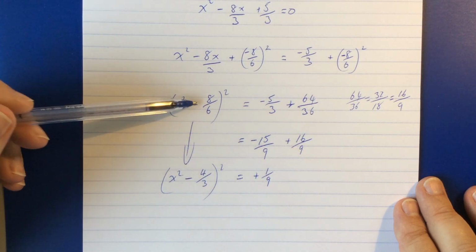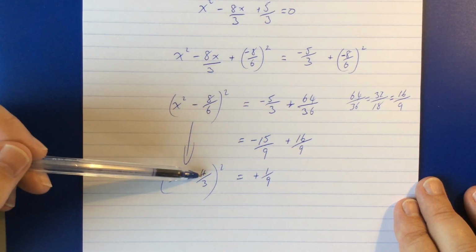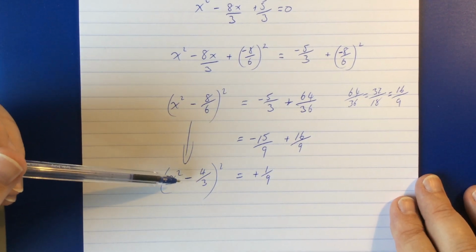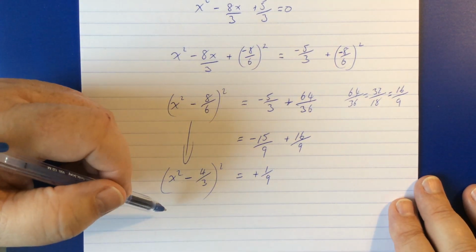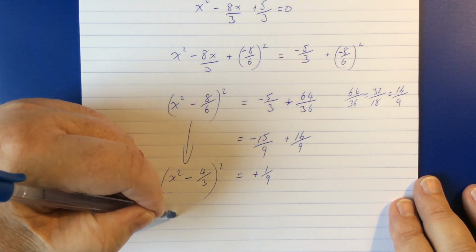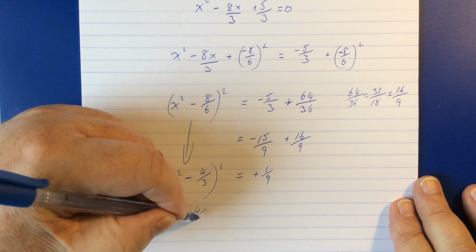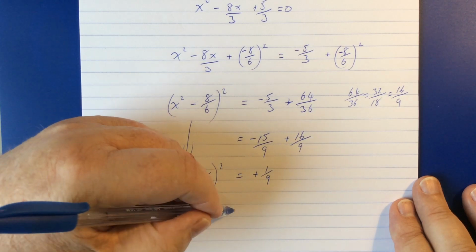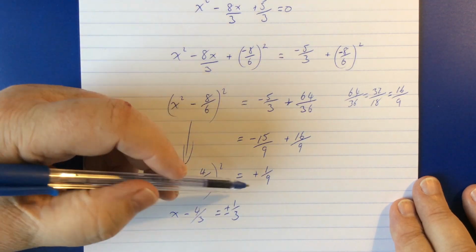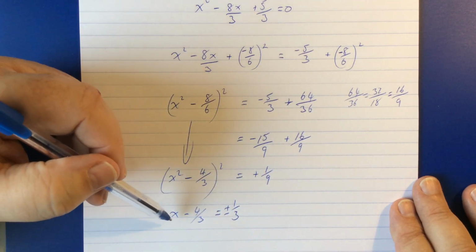I'm going to bring this down and simplify that fraction to minus 4 on 3. Okay, now our next task is to find the square root of either side. So that is x minus 4 on 3 is equal to plus or minus 1/3. That is the square root of 1/9.